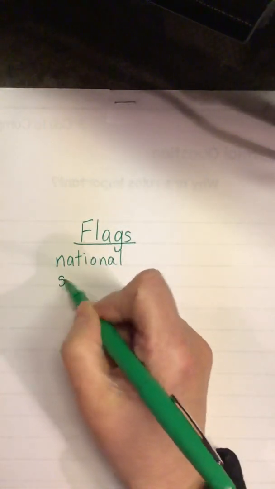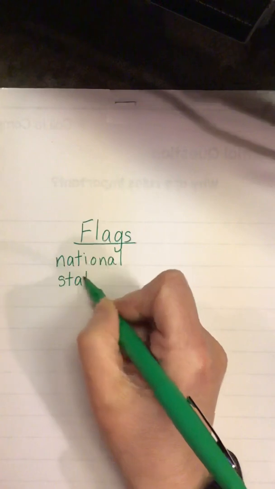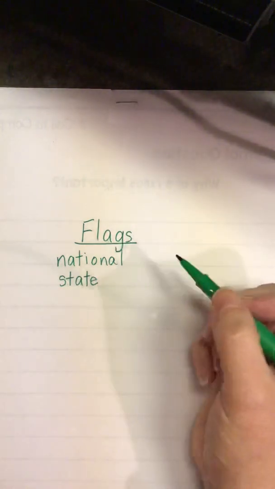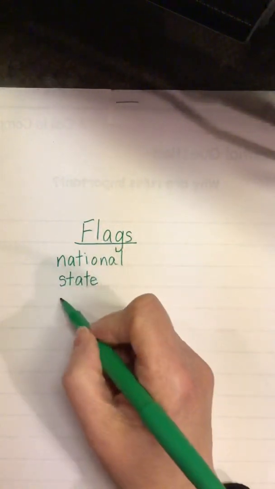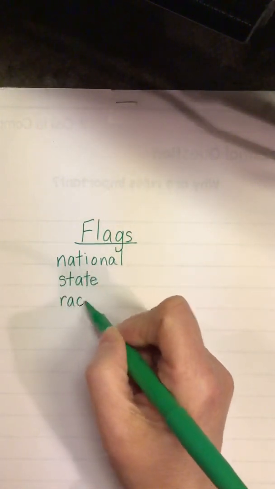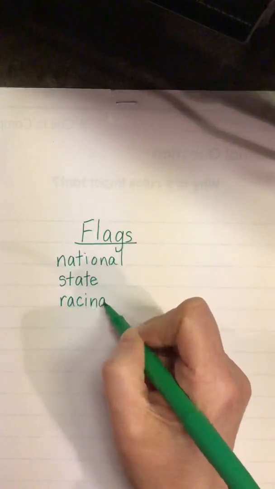Sometimes you might see some flags that are state flags. Each state in the United States has their own flag. So the state of Wisconsin has their own flag, and we fly that along with the American flag in front of our school each day. Some other places you might see flags might be if you've ever been to a car race, they have racing flags.